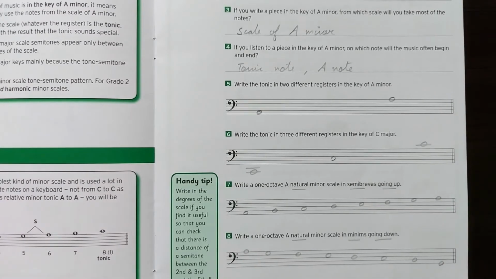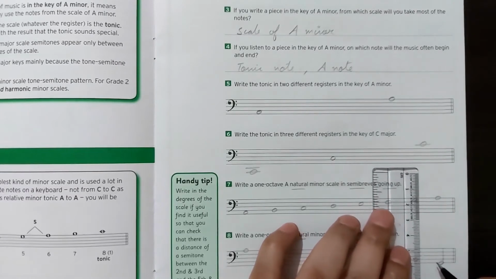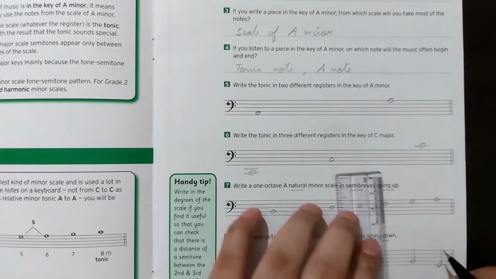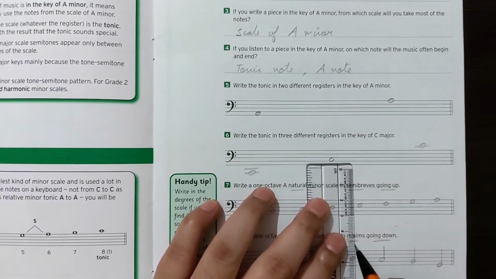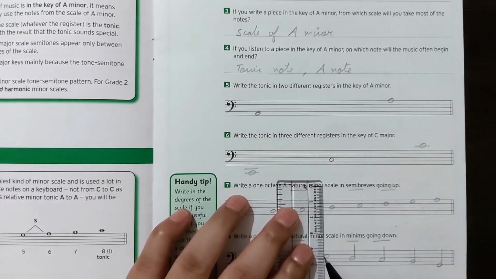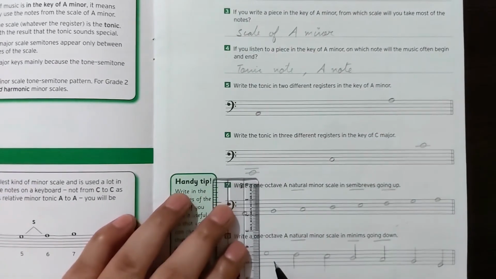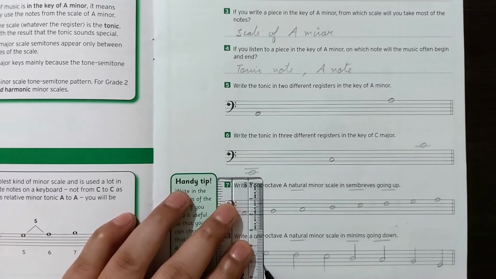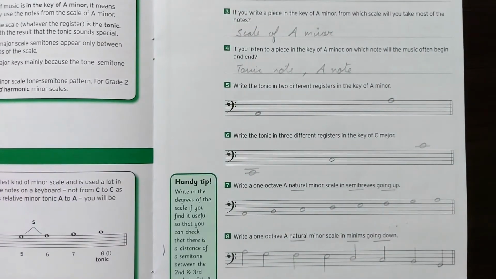So let's start from here. We are going up, up, up, up. Now we're going down, down, down, and down.